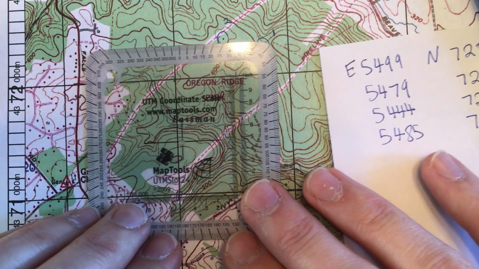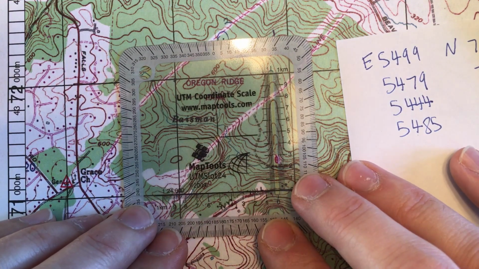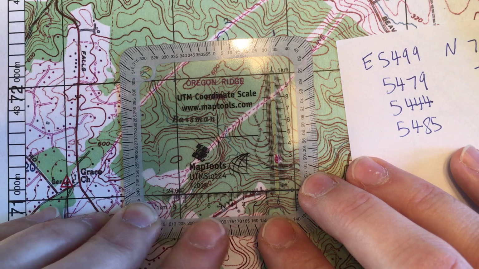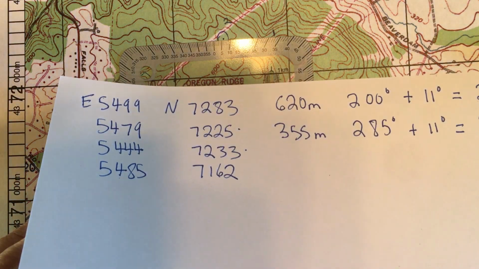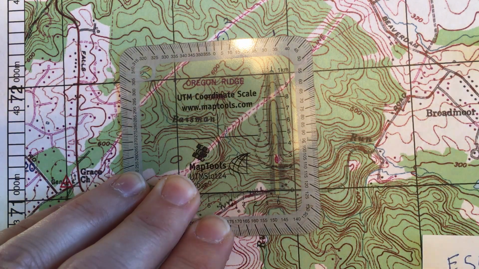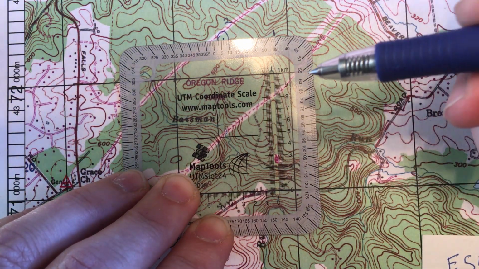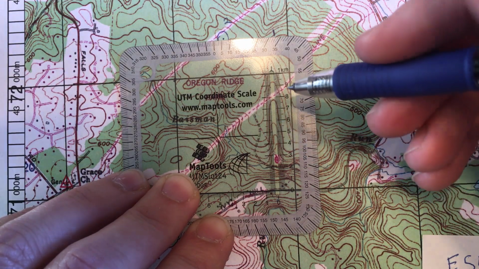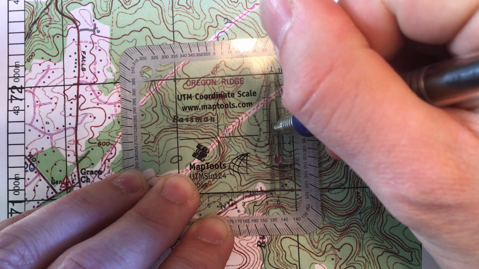So we'll slide all of this over. Put my 5485 there. And now my other coordinate is 7162. So I'm going to come up here to 6, and I said 62, and I'm going to make a small dot right there about that 62 mark.